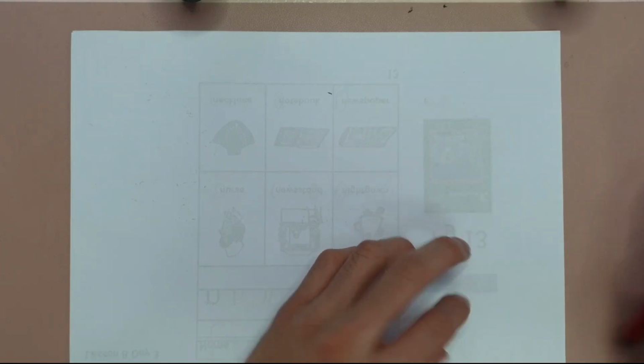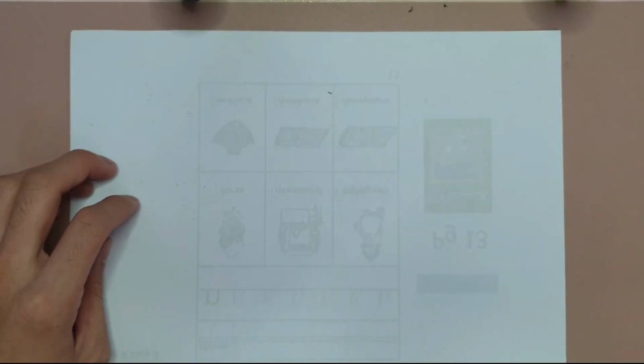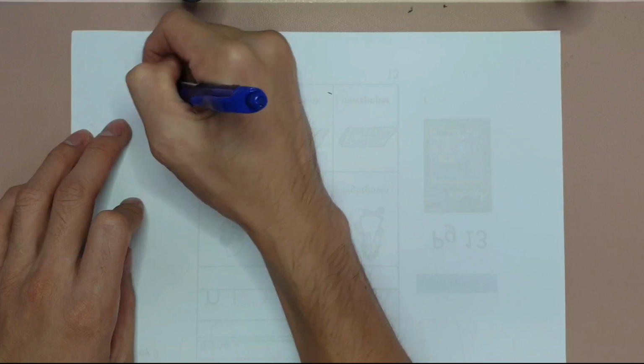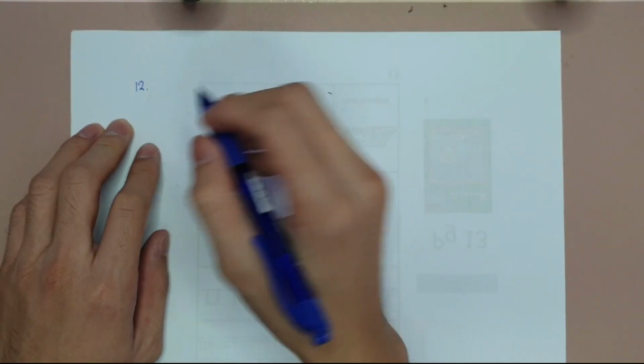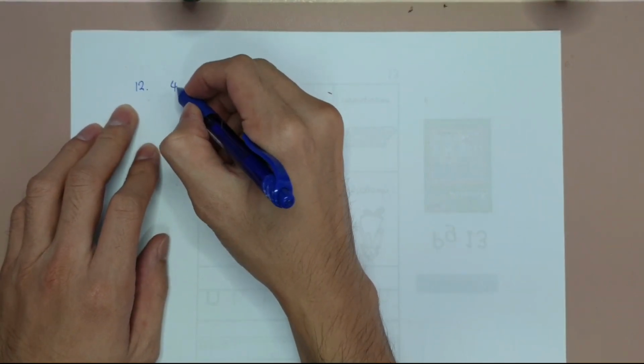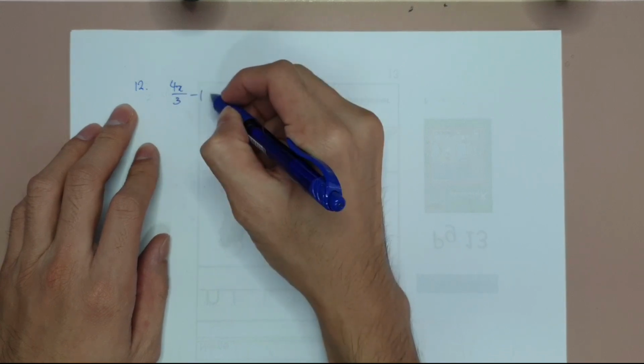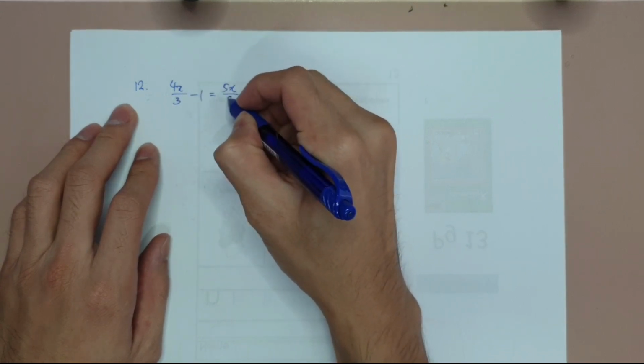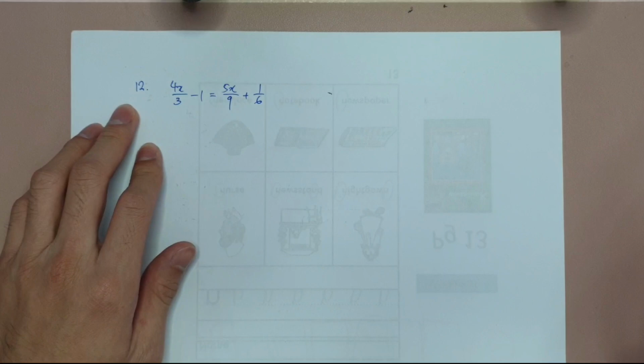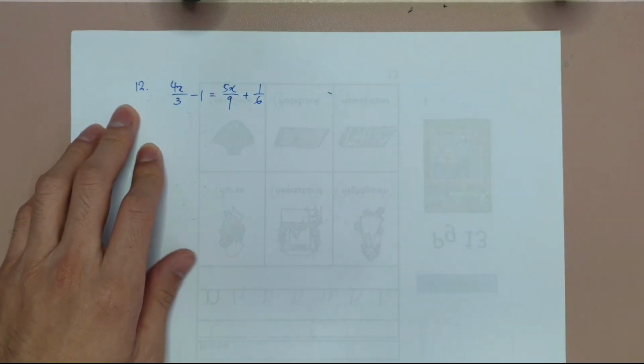and I will put it on another piece of paper, and let's have a look at question 12. Okay, question 12. Now everybody, fast one, 4x over 3 minus 1 equals to 5x over 9 plus 1 over 6. Understand the question, come.